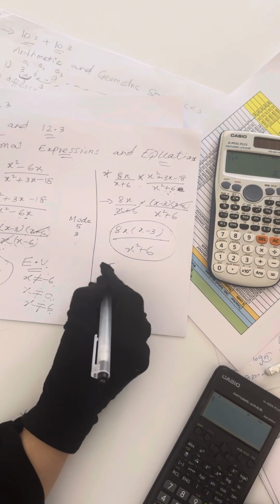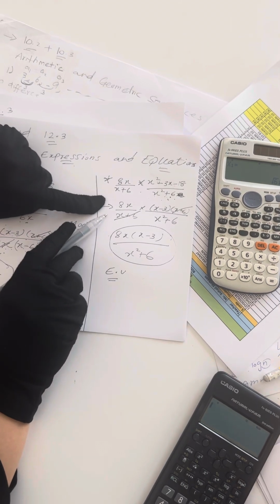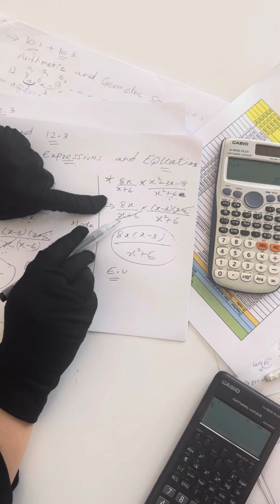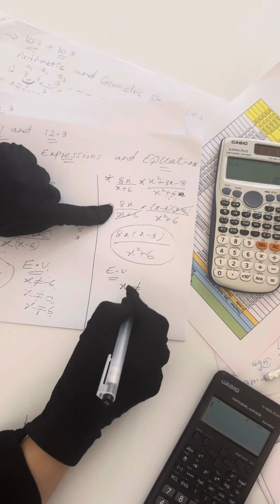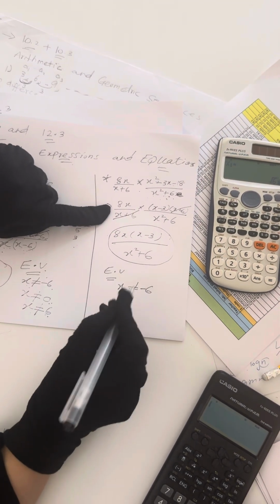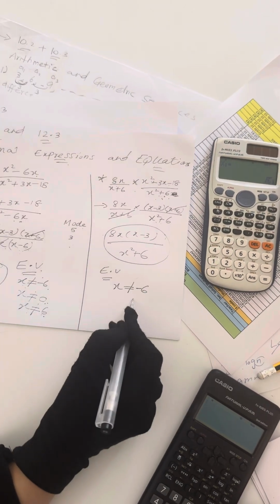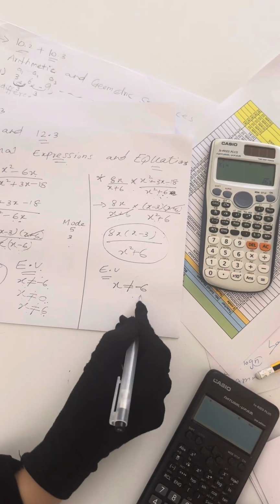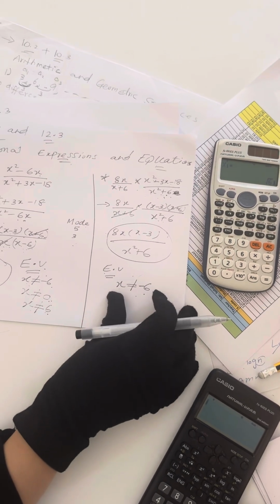What are the excluded values here? Again you will go to the steps where you cancel out the values, right? So here, what is the first factor? X plus 6. So it will be x cannot be equal to negative 6. Here, because this one was imaginary, no need to write the excluded value for this. Okay, so it will be only x cannot be equal to negative 6 as the excluded value. So this is about expression.